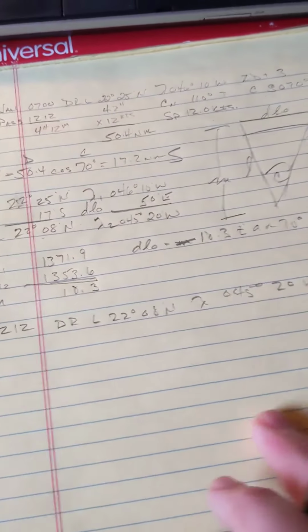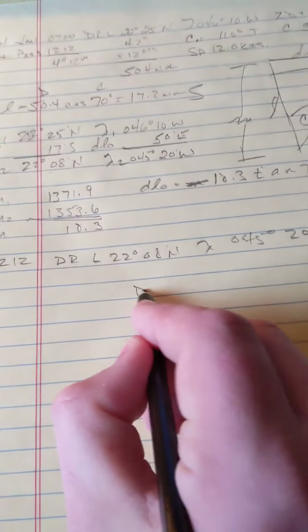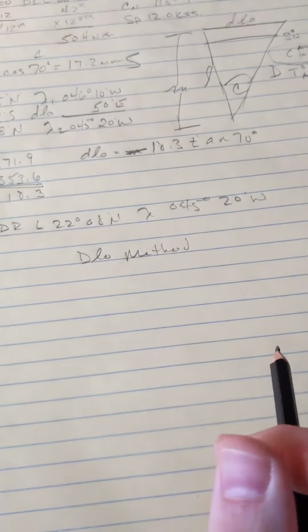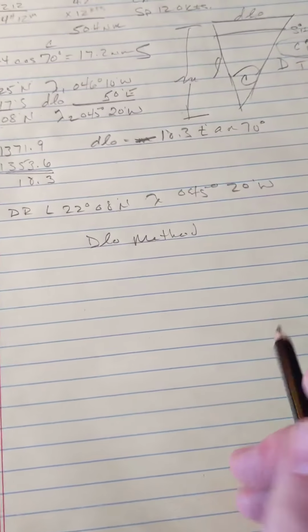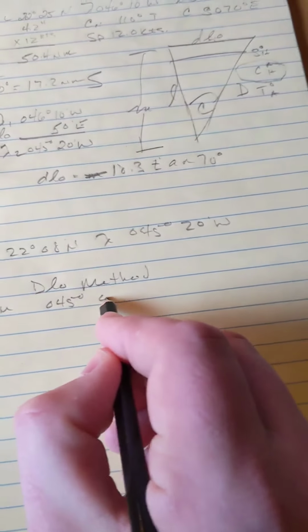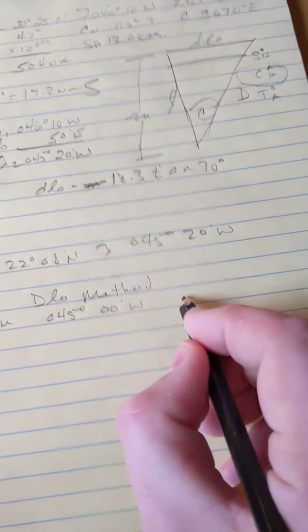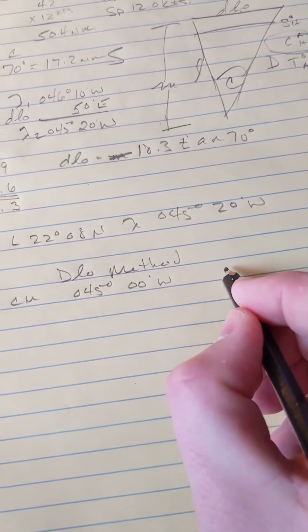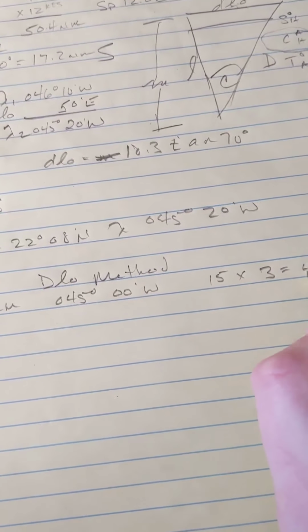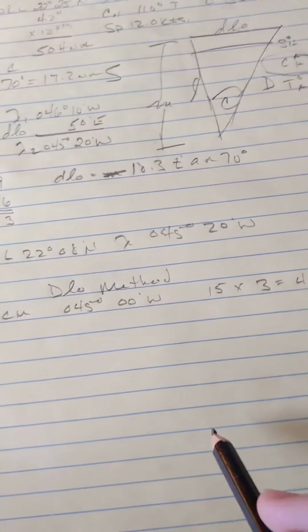So, first method is the DLO method, also the central meridian method. So, take our central meridian, which is 45 degrees. How do I know that? 15 times 3 is 45. 3 is our zone description.